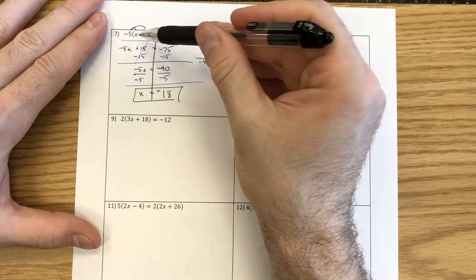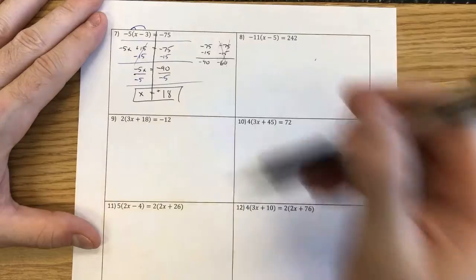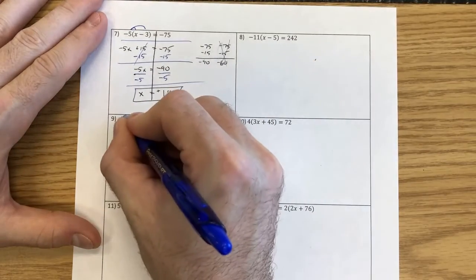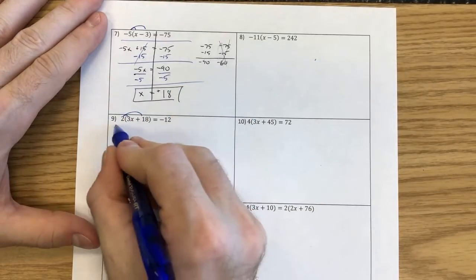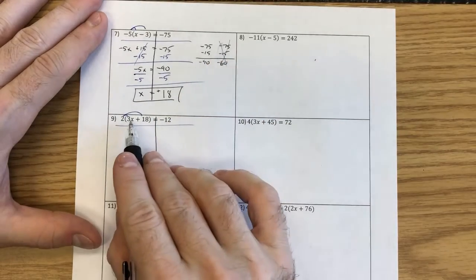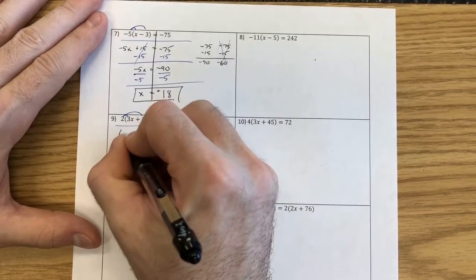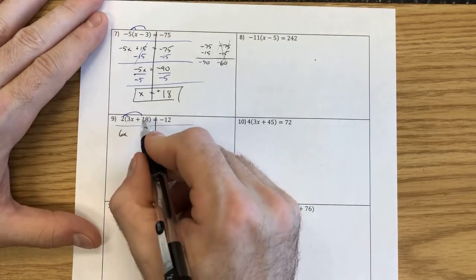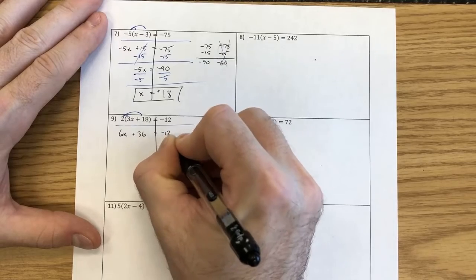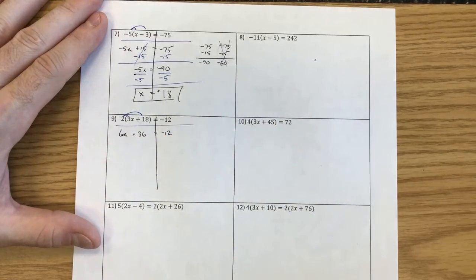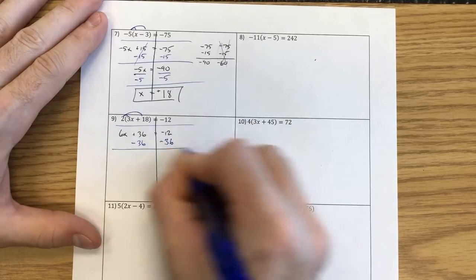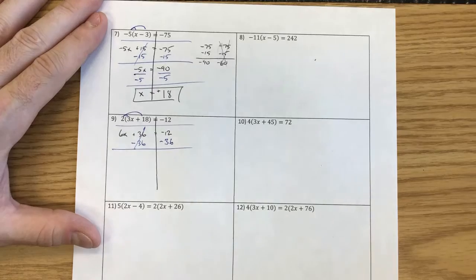And now if we see a question with, instead of just a single x, what happens if I have a coefficient? Again, nothing new is happening here. I'm going to go ahead and distribute that 2 times everything inside the parentheses. 3x is multiplied by 2, 6x. 18 gets multiplied by 2, 36. And then once I've distributed, I go ahead and continue on isolating the term and isolating the variable.